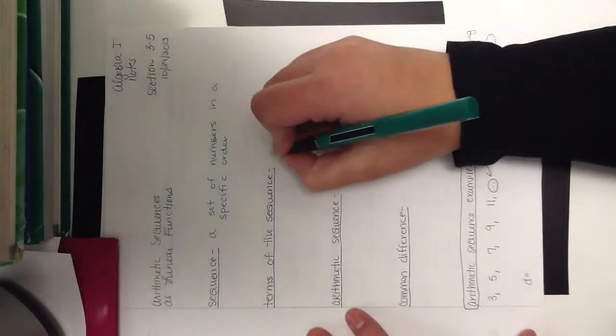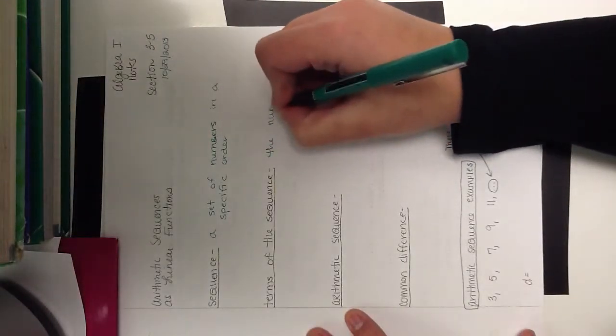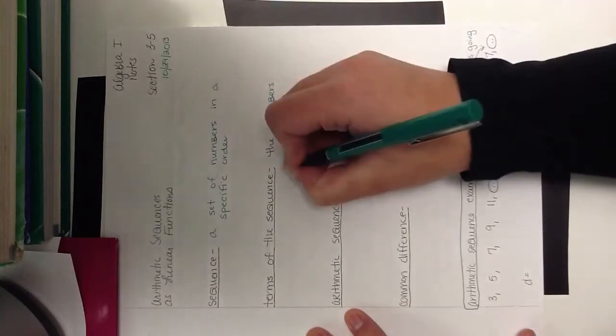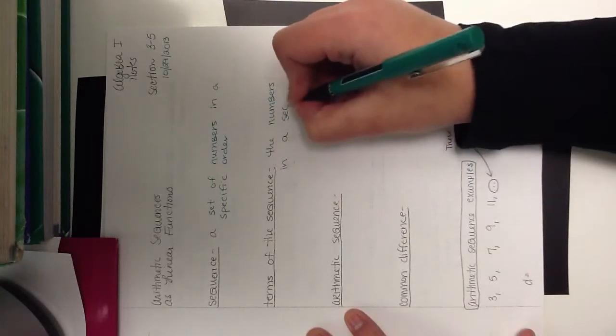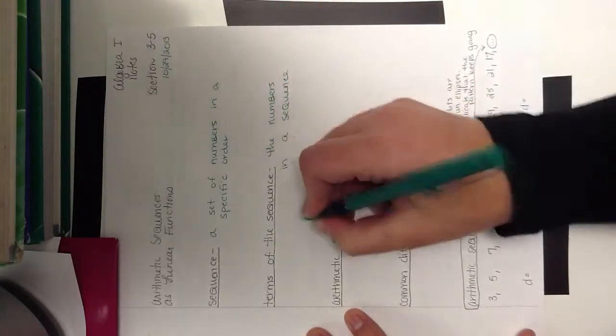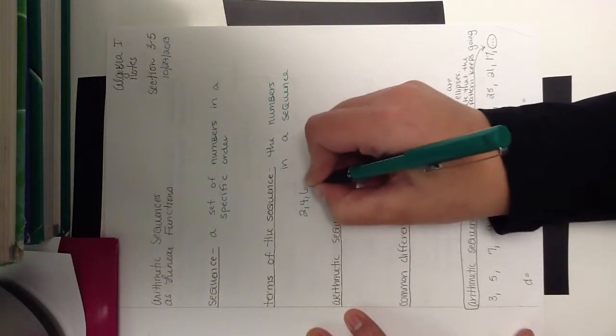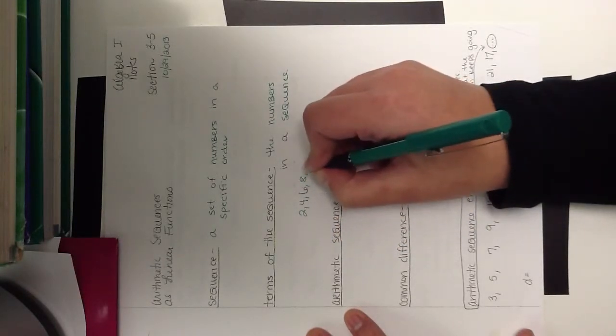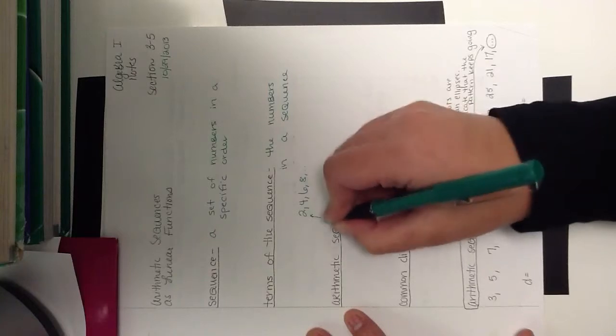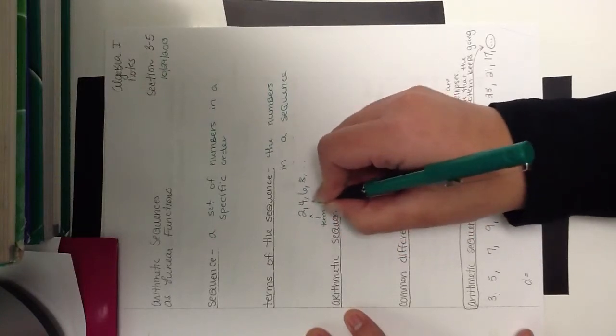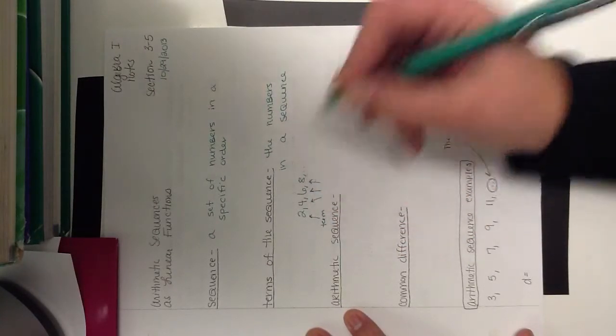Terms of a sequence are the numbers in the sequence. So if we have 2, 4, 6, 8, 2 is a term, 4 is a term, 6 is a term, 8 is a term.